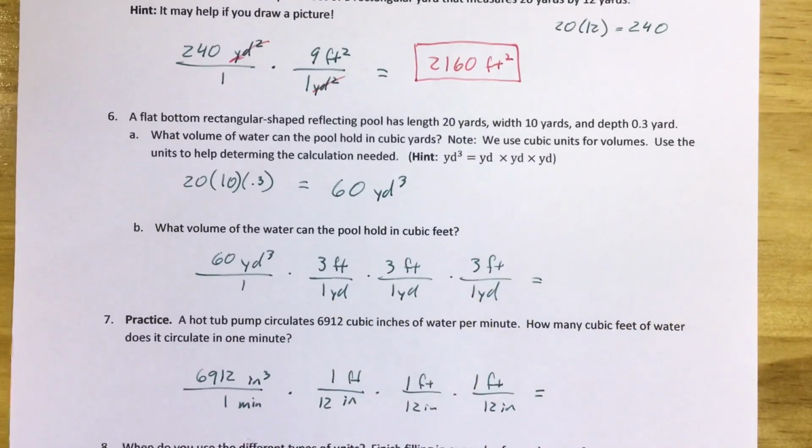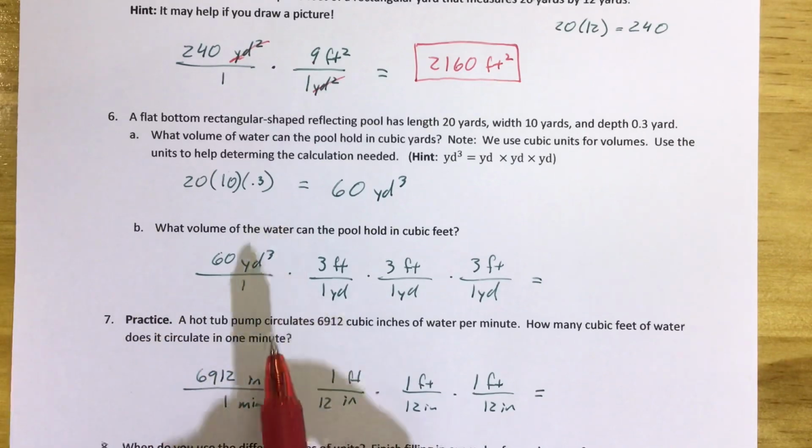All right, 6. This one gets us into volume here: length times width times height. We don't do any complex shapes in this course, so area is really just going to be length times width, and the volume is going to be length times width times height. They're all rectangular in their way.